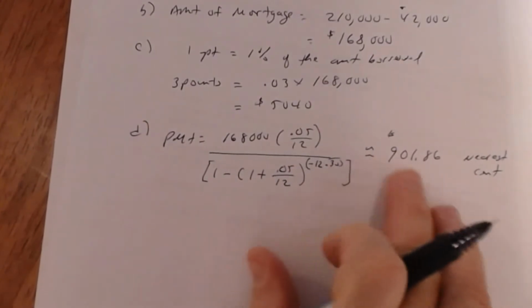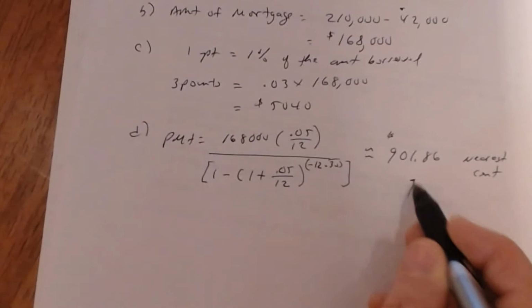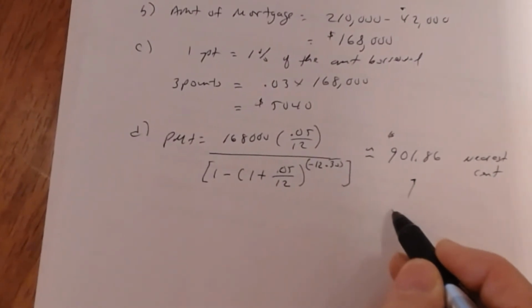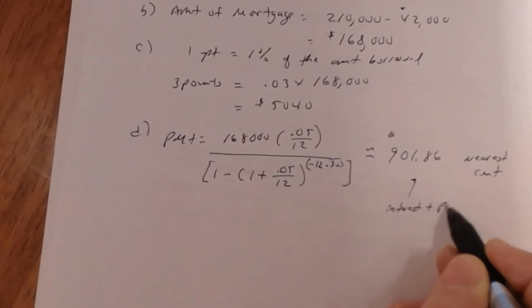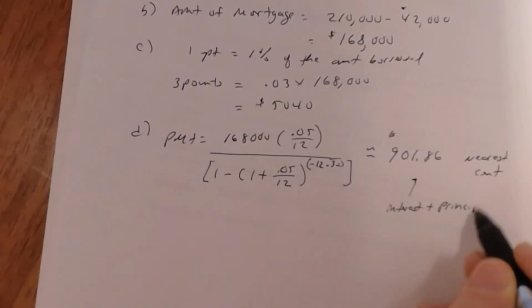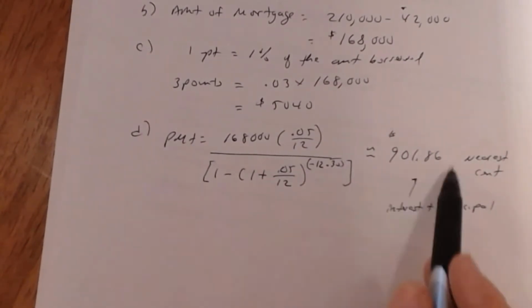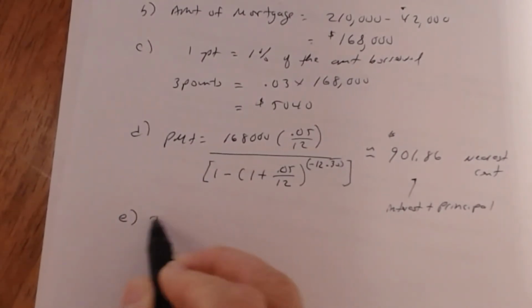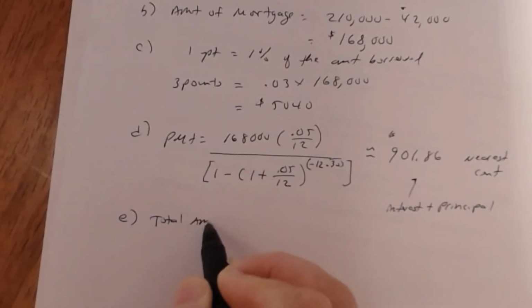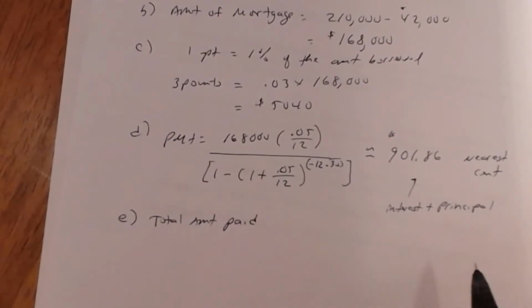All right, so this is how much you have to pay per month. Remember, this includes your interest and principal. So it includes the amount that goes towards the interest and the amount that goes towards the principal. So that's how much you have to pay per month. So in Part E, the first thing you need to do is find out your total amount paid over the 30-year period.